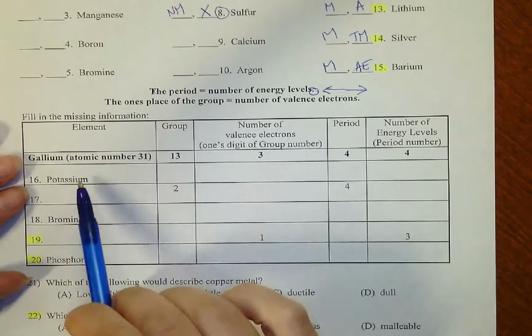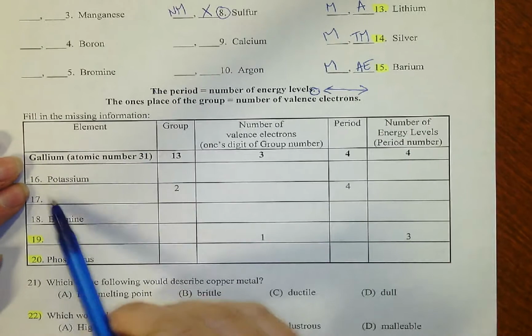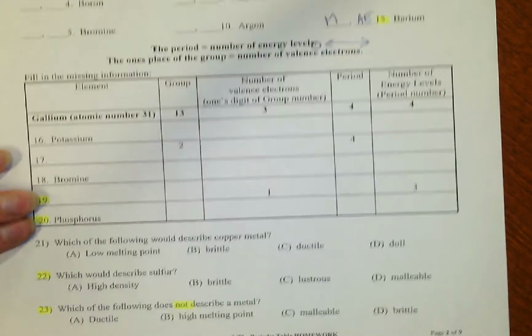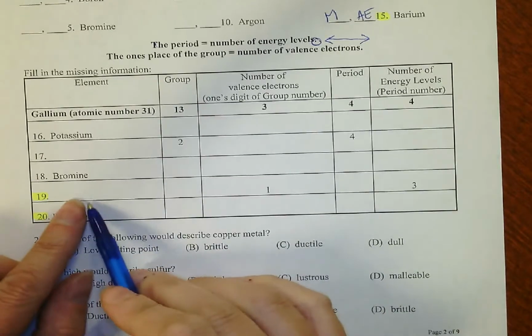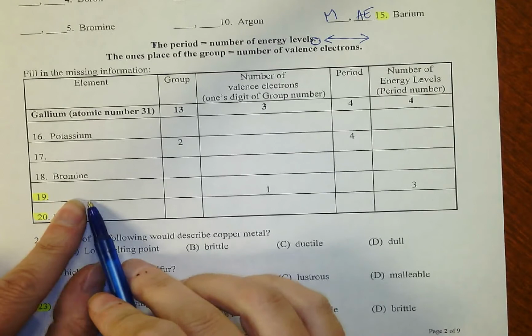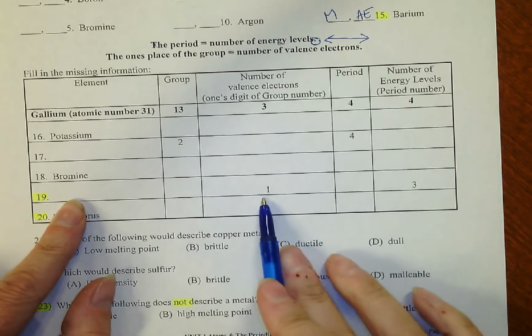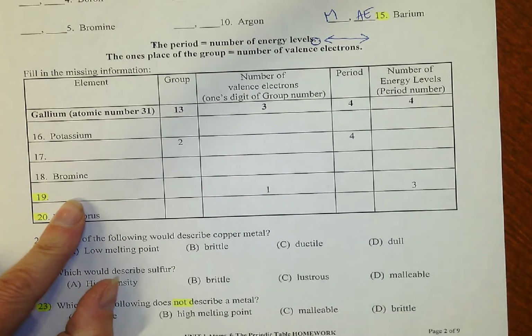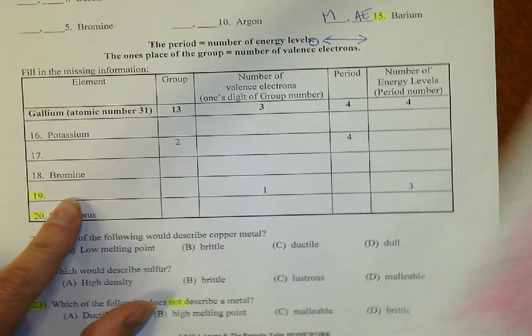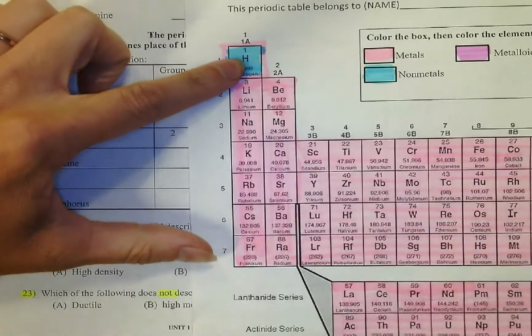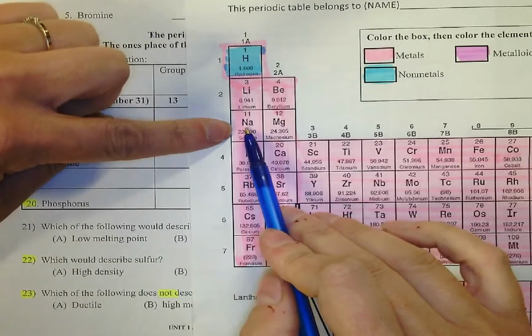So probably, hopefully, in class your teacher did 1 or 2 of these with you, so I want to do the second ones here. And I didn't give you the element name, but I told you the number of the valence electrons and the period number. Okay, so I would say group 1, period 3 is right there, sodium.